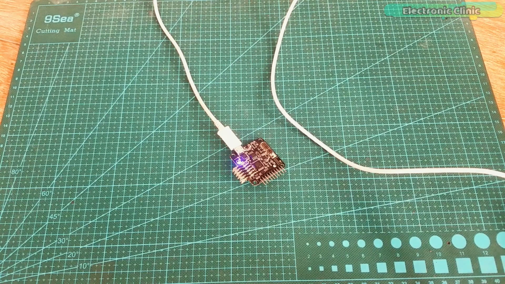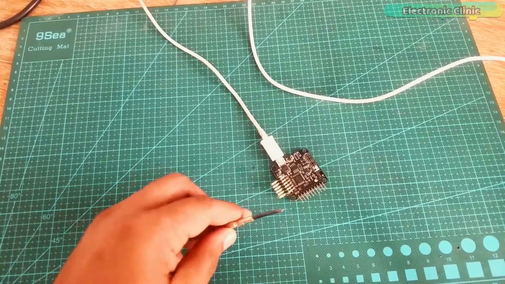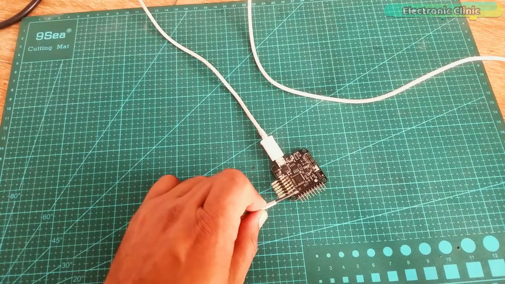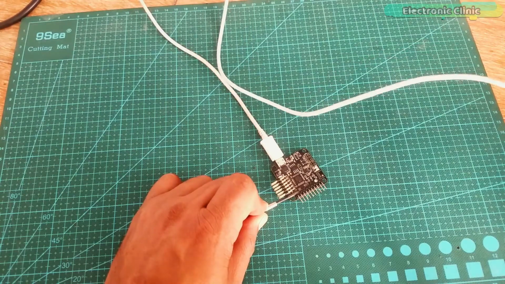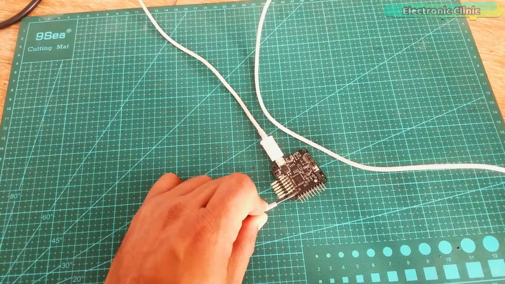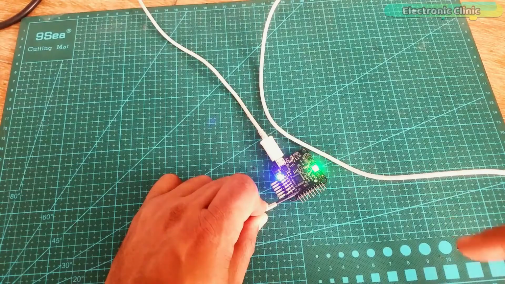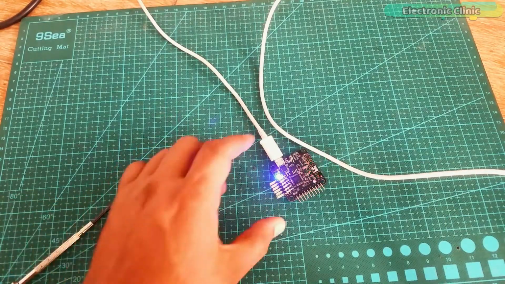So to restart the flight controller, simply disconnect the USB cable and one more time short the boot pads and connect it with a laptop to run the flight controller. Once you see the green light start flashing, then you can disconnect the USB cable and you are all set.